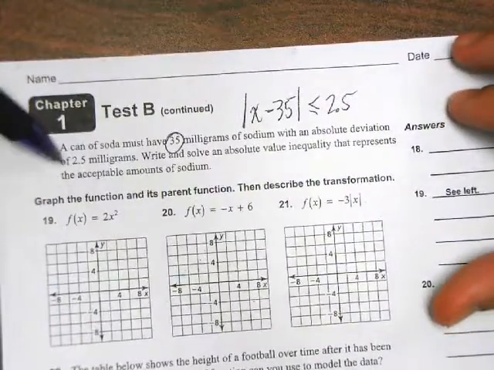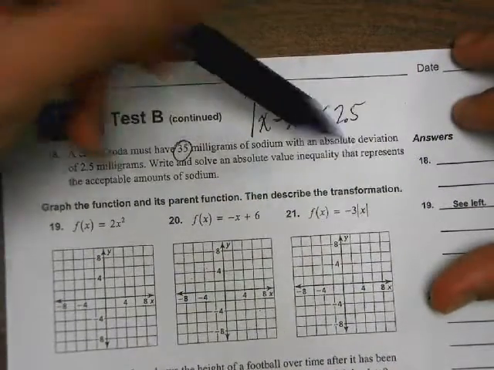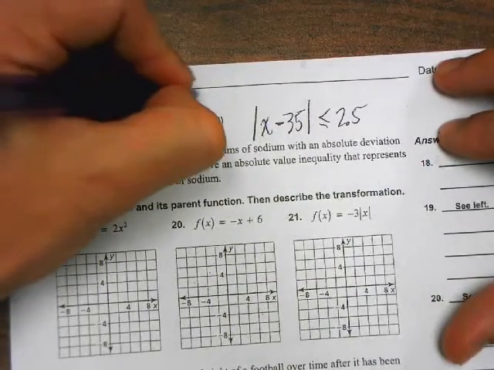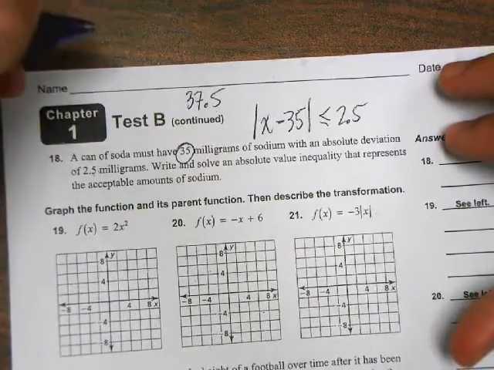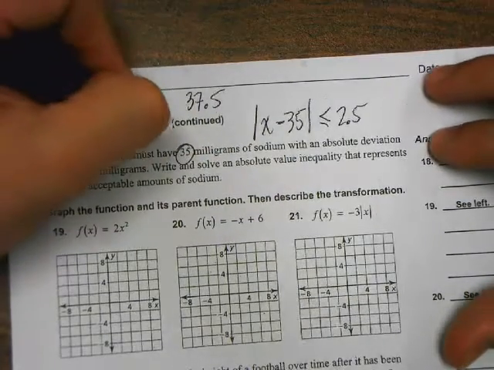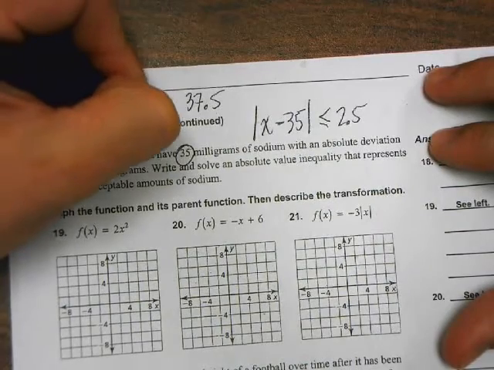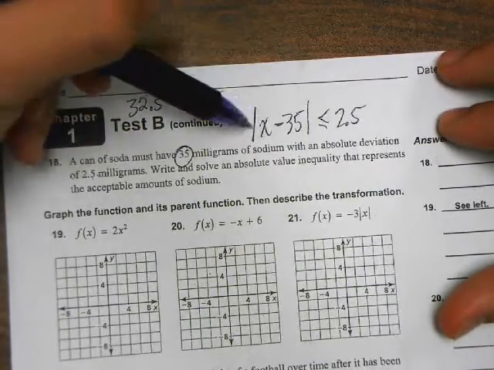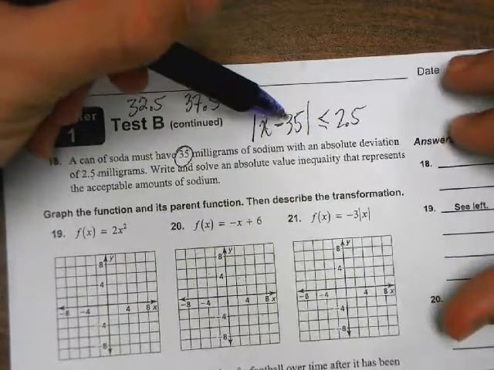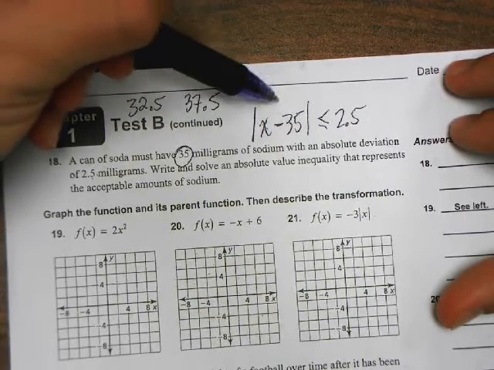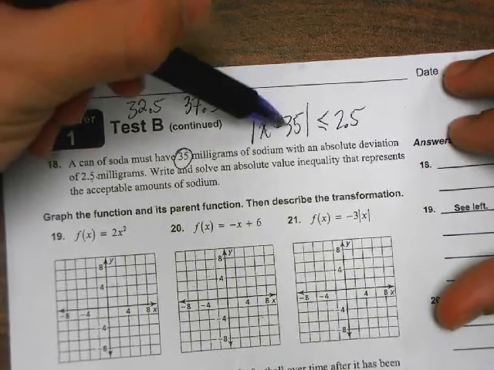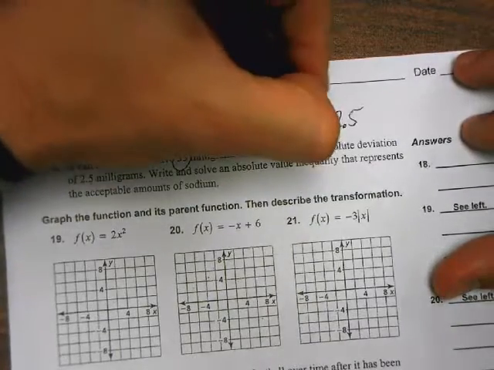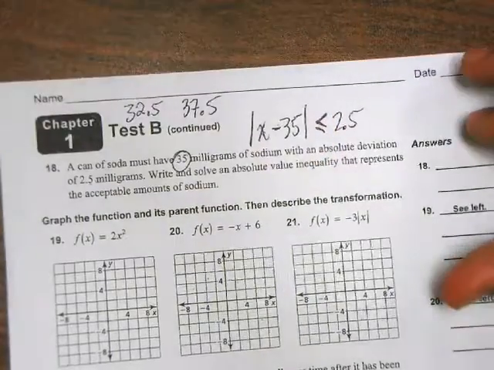So if you think about it, 35 milligrams with an absolute deviation of 2.5 milligrams, that means that on the high side, you could have 37.5 milligrams of sodium, and on the low side, you could have 32.5. So if I put 32.5 minus 35 is -2.5. When you solve the absolute value, this is going to be a positive 2.5, and positive 2.5 is less than or equal to 2.5. So that works.